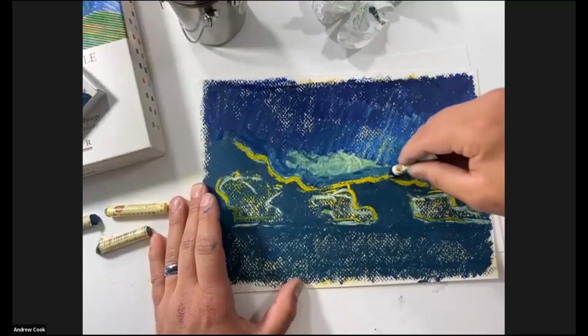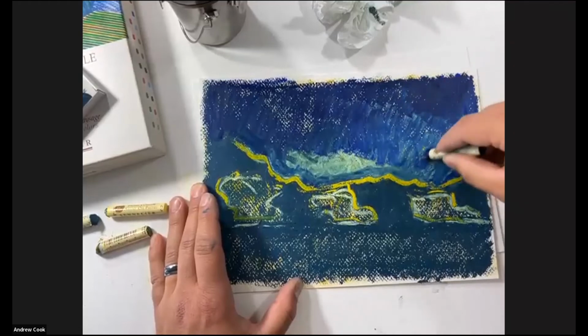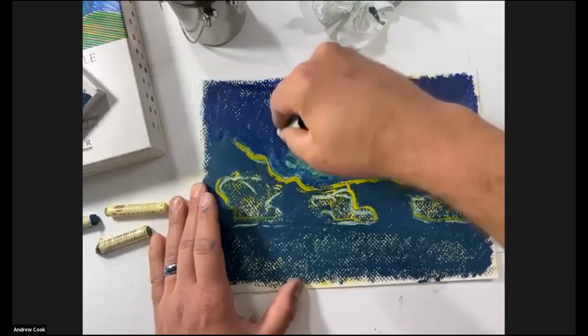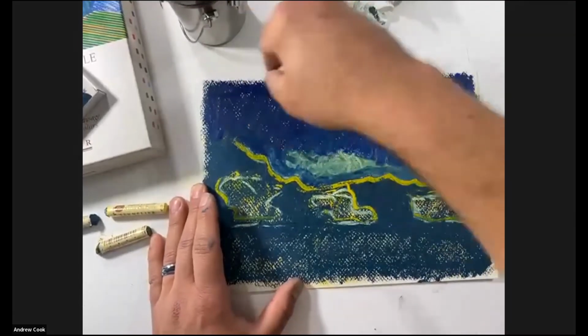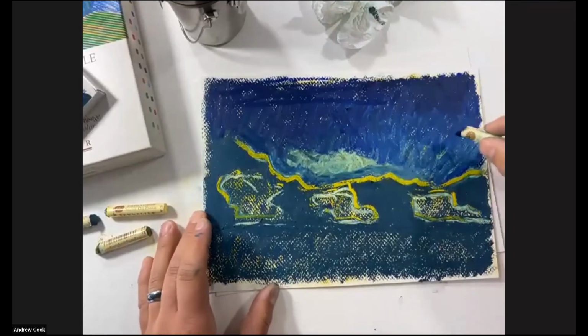But with oil pastel, it is much more of a paint than a pastel. I'm just going to keep pushing that color in there, trying to fill some of these voids on my watercolor paper. I like a little bit peeking through, but cover up some of them.